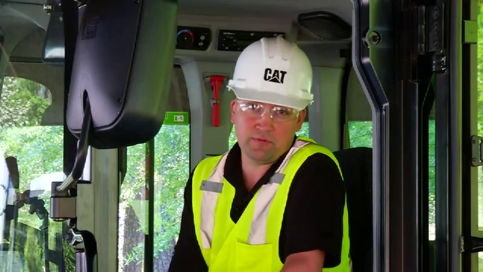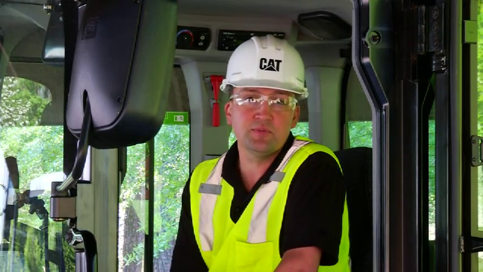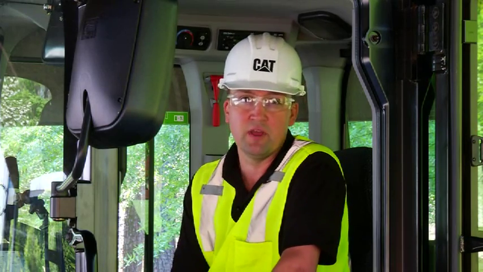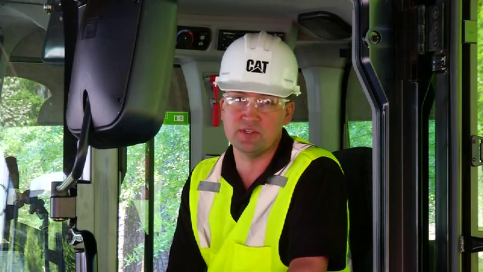So as you can see, with a few quick button pushes, we can convert this machine to talk directly to you, the operator. Here we've gone through both language and units. You can see how easy it is to set on the go.